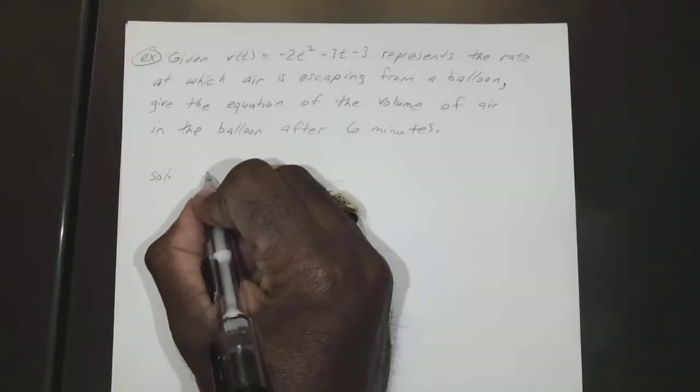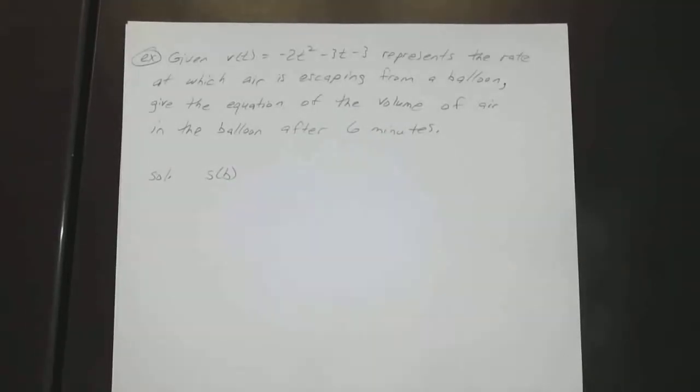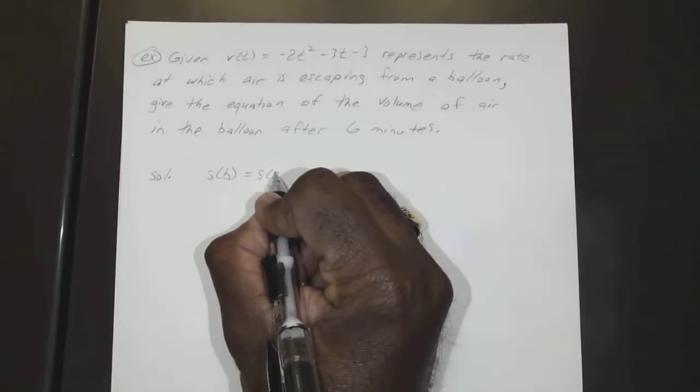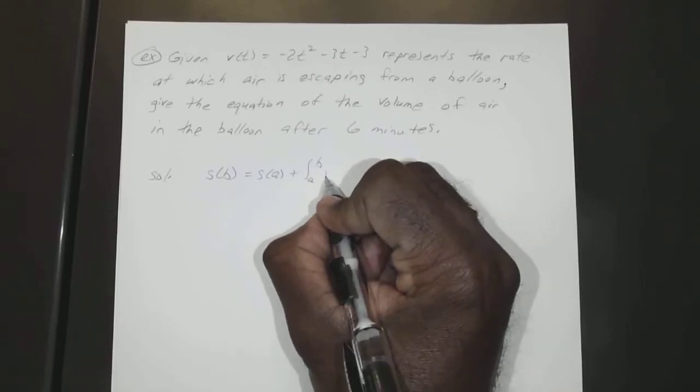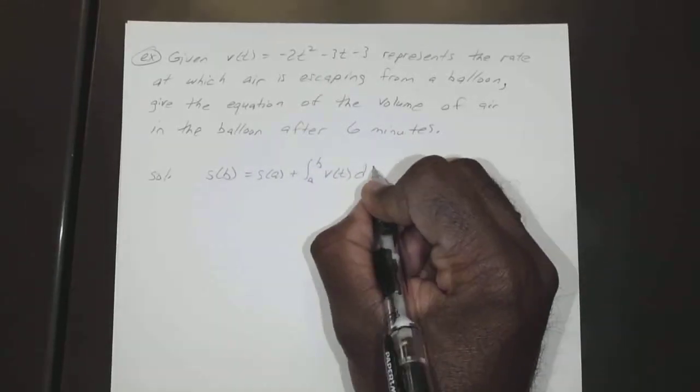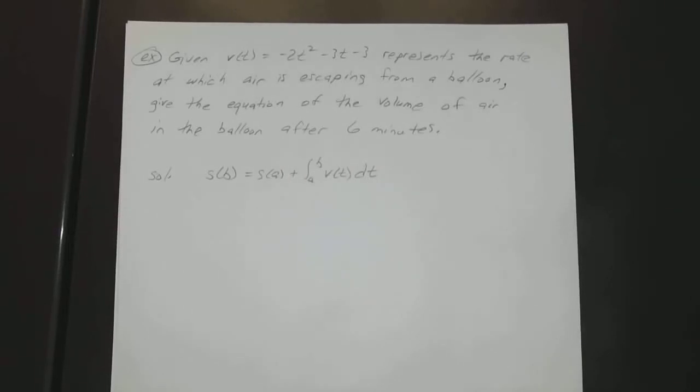Okay. So really we know that S of B is equal to S of A plus the integral from A to B of our velocity with respect to t. So in this particular one, we're looking for volume.